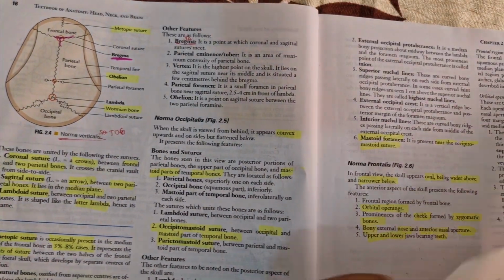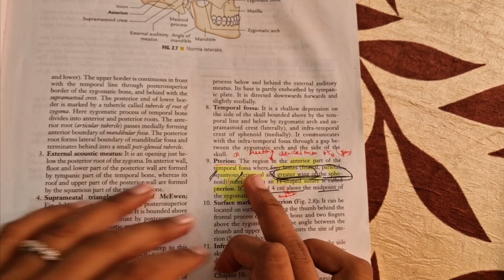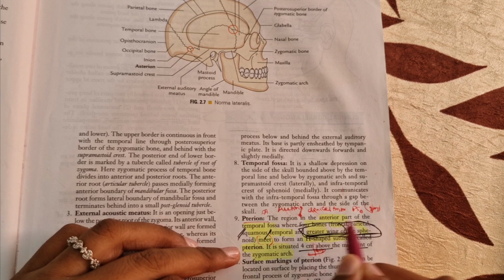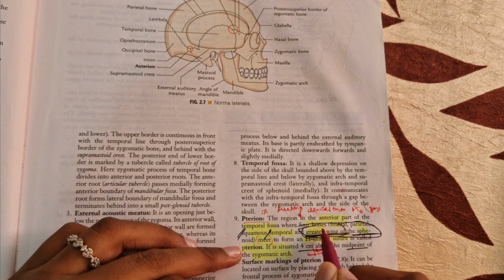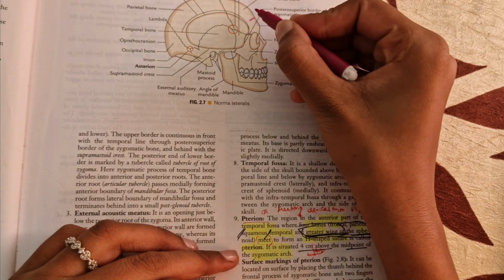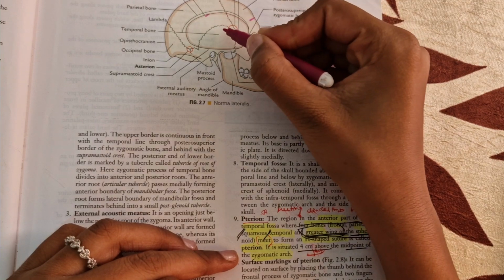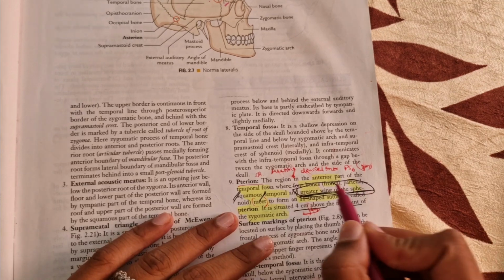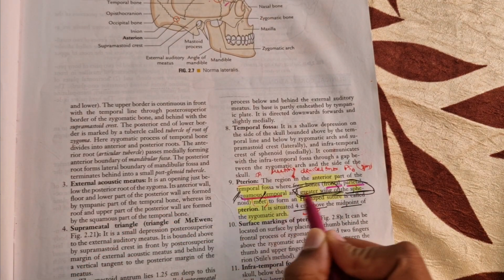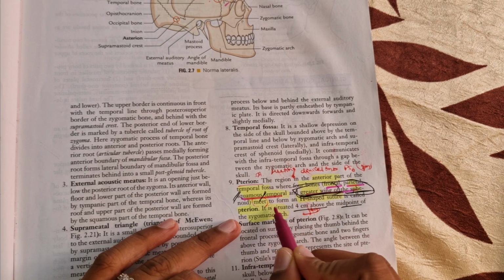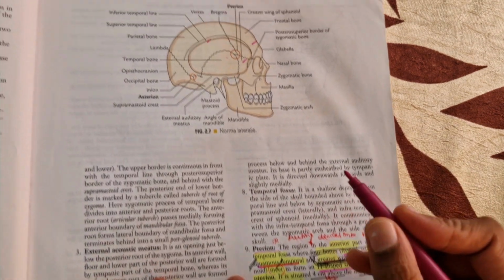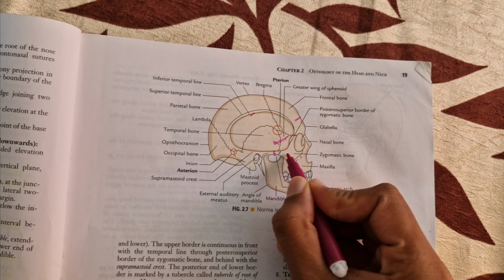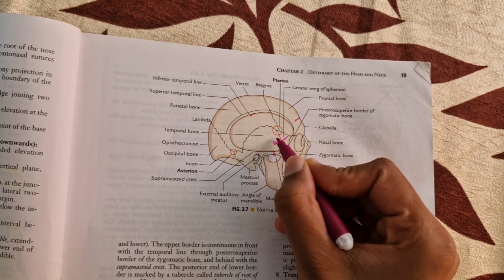Next, coming to Pterion. Pterion, this H-shaped thing is known as Pterion. This is a region in the anterior part of the temporal fossa where 4 bones will meet. This is the frontal bone, this is the parietal bone, squamous temporal bone, and the greater wing of sphenoid. These 4 bones will meet, forming an H-shaped suture, which will be 4 centimeter above the midpoint of the zygomatic arch.